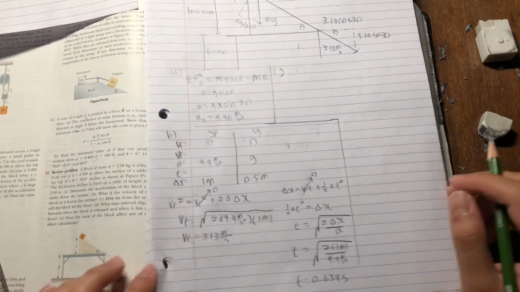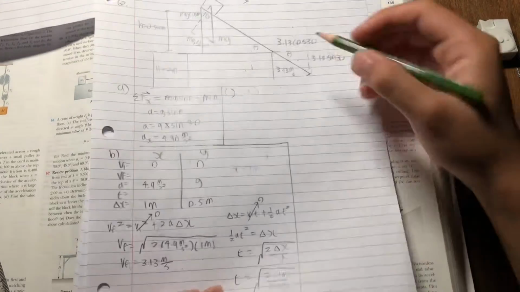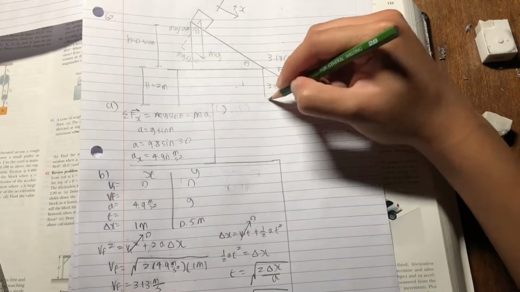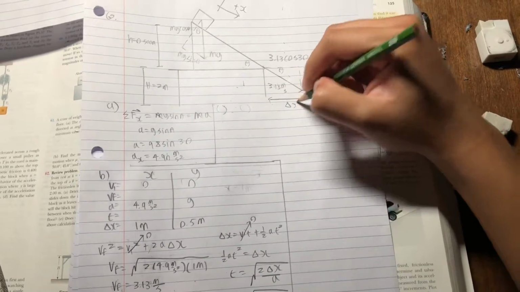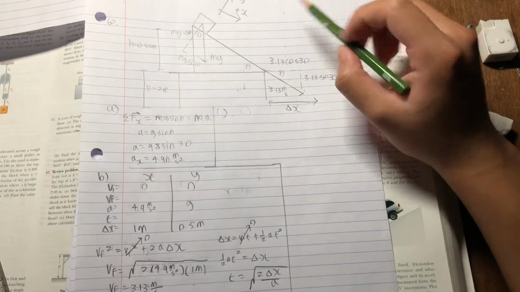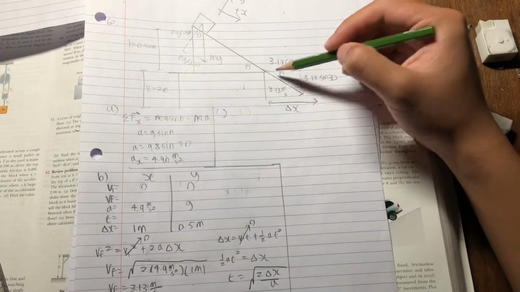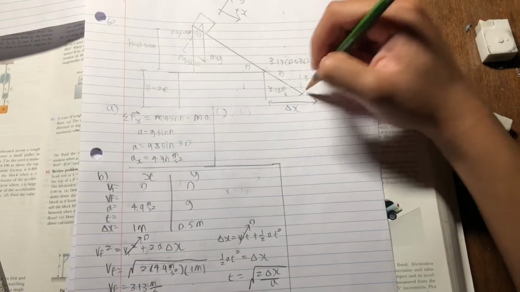Part C wants to know how far from the table the block will hit the floor. So they want to know what's this distance when it leaves the incline. Well, how far does it travel? So in order to do this, you want to find out the time it takes for the block to hit the ground from when it leaves the incline. So you want to find out that time from right there to there.